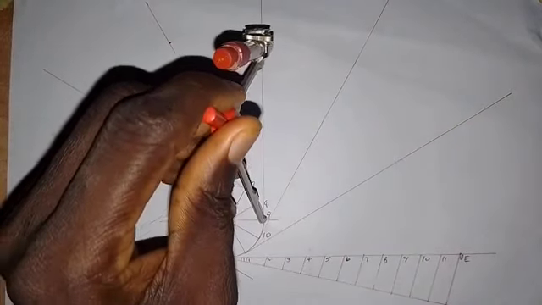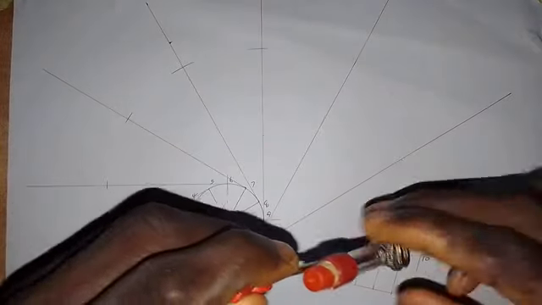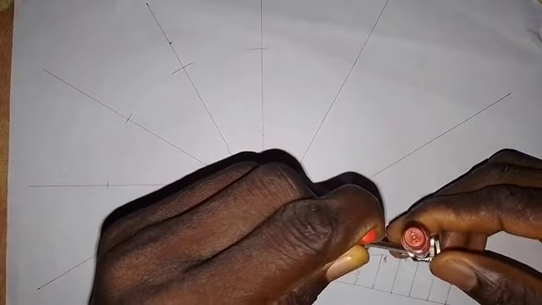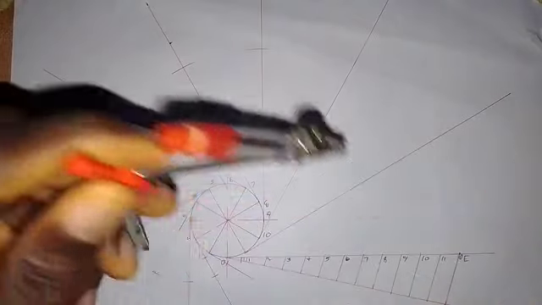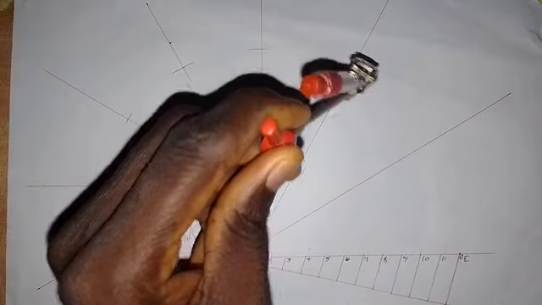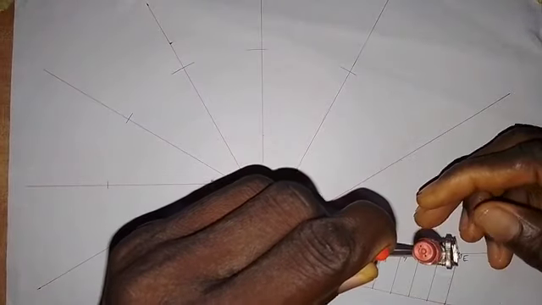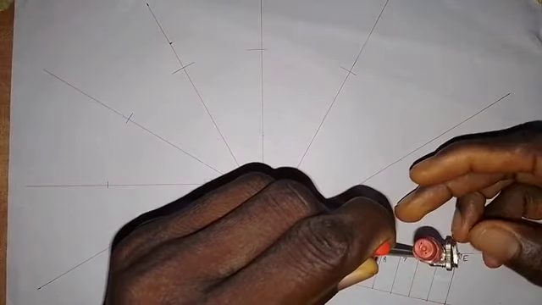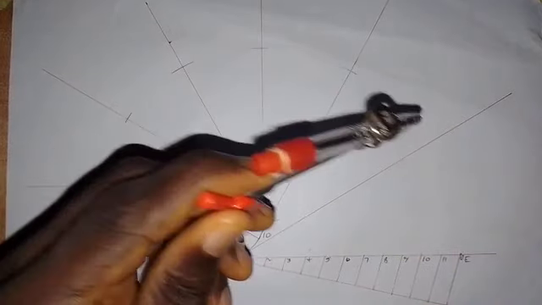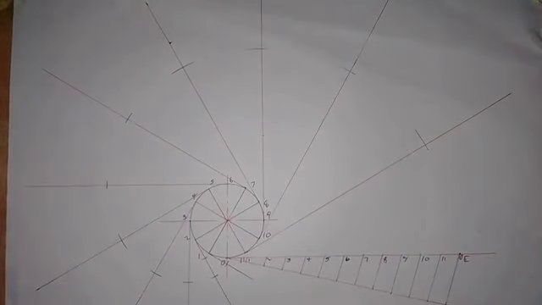I make an arc on line 9. So from 0 to 10, so put the pinpoint at 10 and make an arc here. Then from 0 to 11, I put the pinpoint at 11 and make an arc here. So everything we end at 0 here, as we have here.